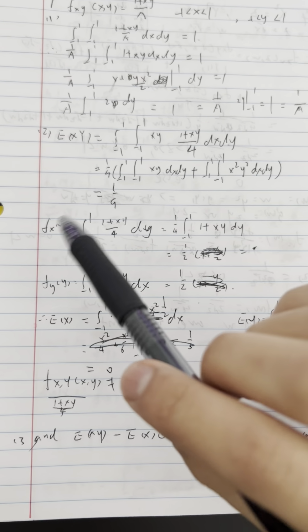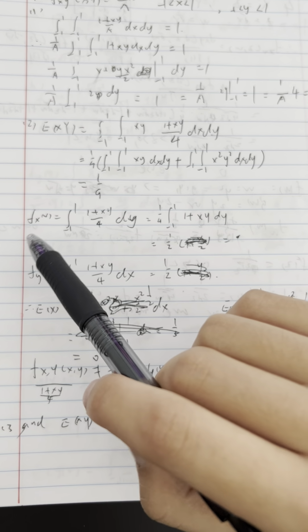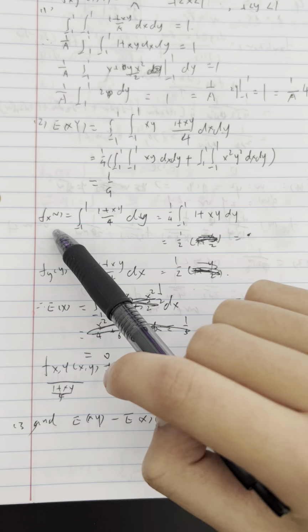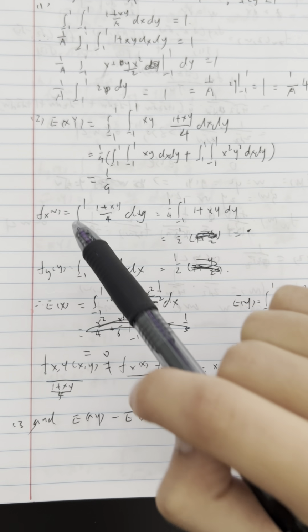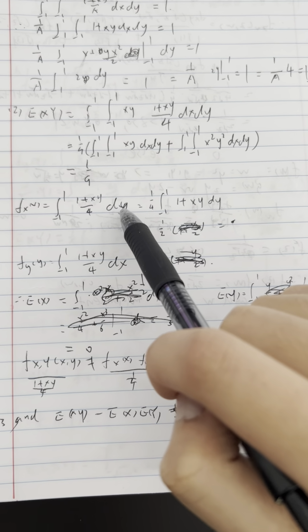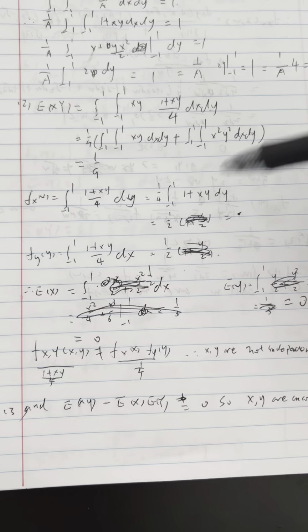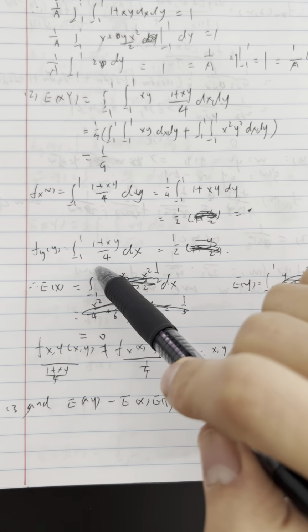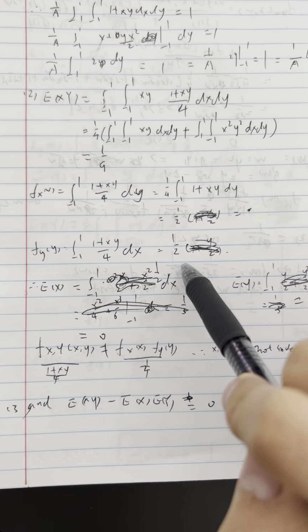And then we need to find the marginal probability distribution. For fx, we integrate from -1 to 1 of (1 plus xy) over 4 dy, which is only 1 over 2. And for fy, from the same method, we have 1 over 2 as well.